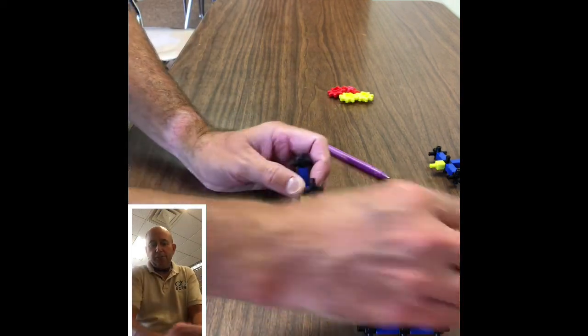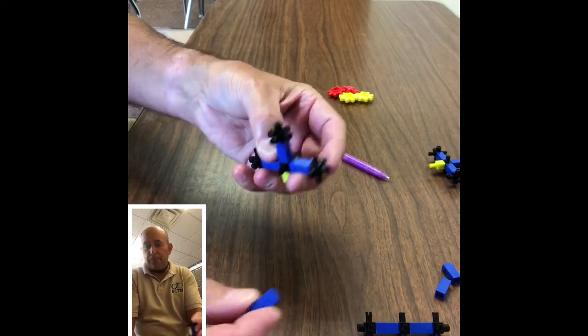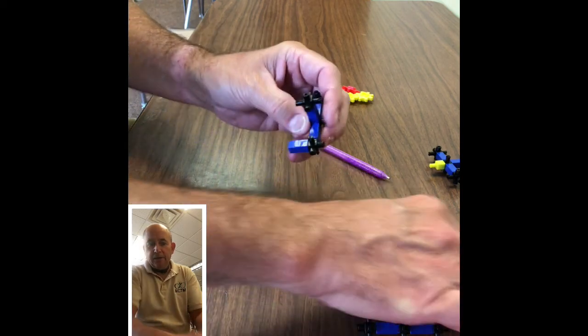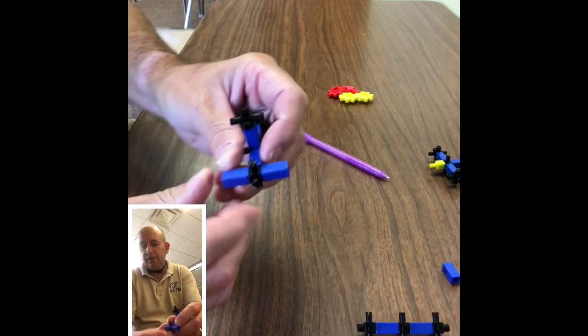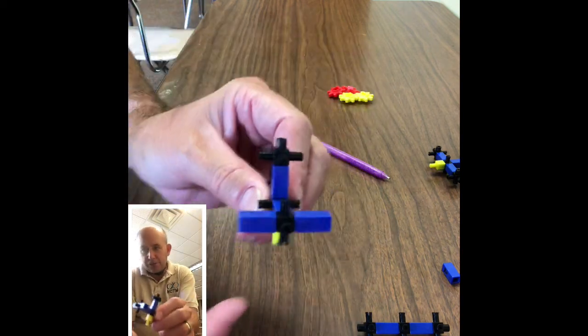So let's take our remaining 4 blue pillars, and we're going to put them here and here. Okay, so if you look, we have a line of symmetry.